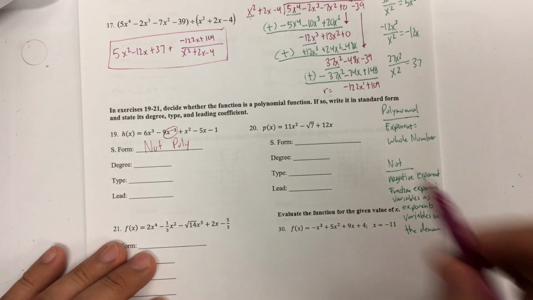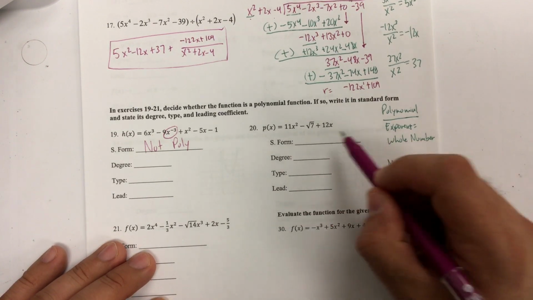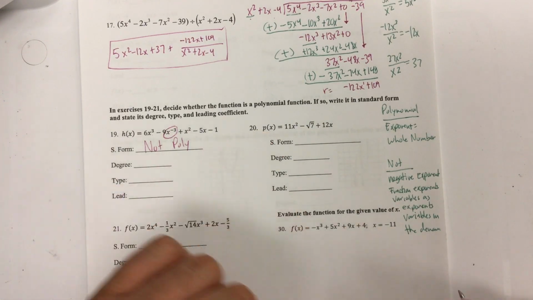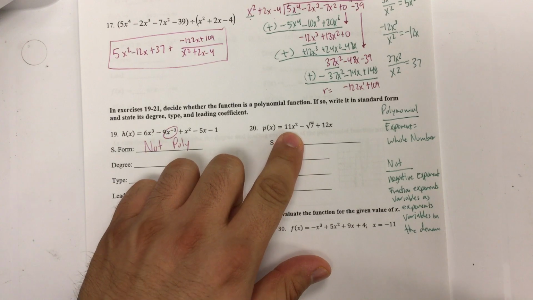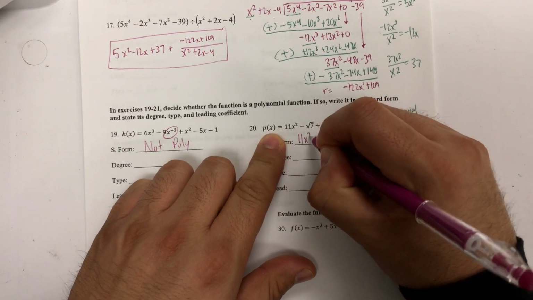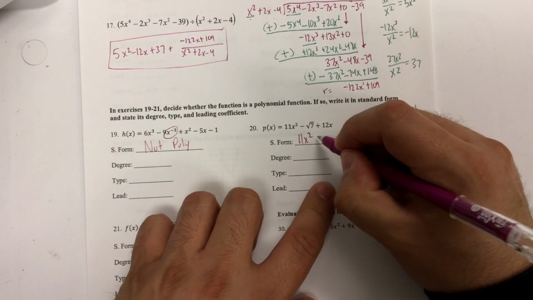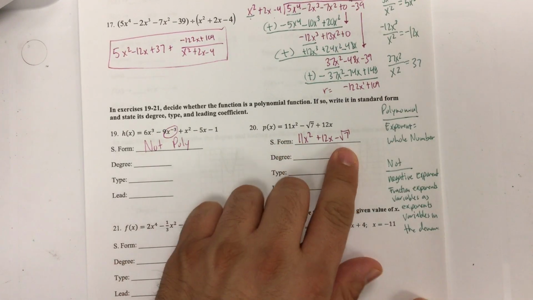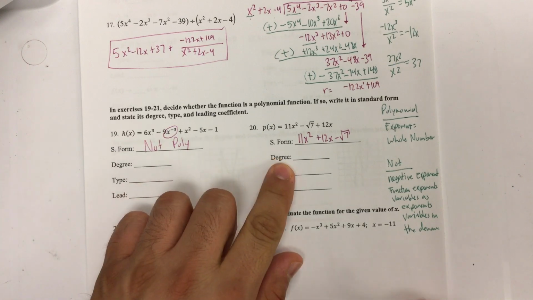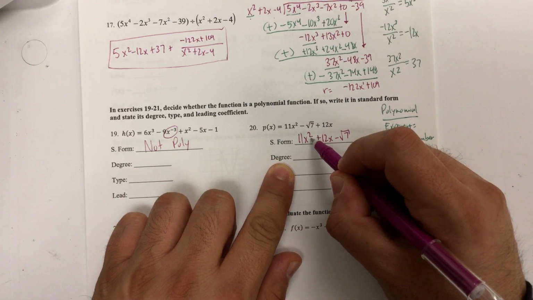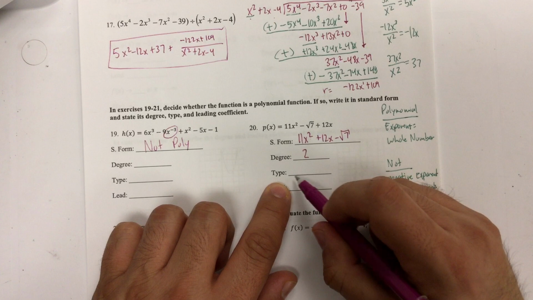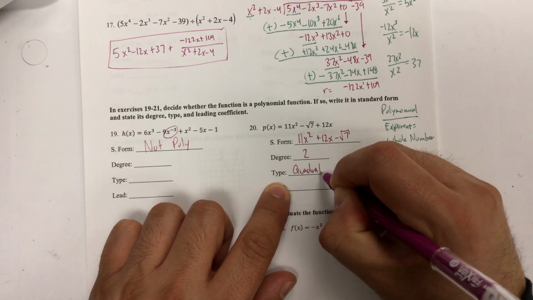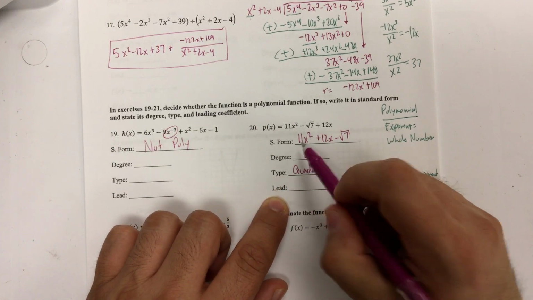For number 20, x squared, constant x. So there are no negative exponents. It is a polynomial function. So we're going to write in standard form. So standard form is from least to greatest in terms of exponents. So x squared is 11x squared. We have positive 12x. And then we have minus the square root of 7. So that's in standard form. Now in terms of the degree, we look at this exponent of 2, so the degree is 2. The type, since it's 2, that's a square, which is quadratic. And the leading coefficient is the number 11.